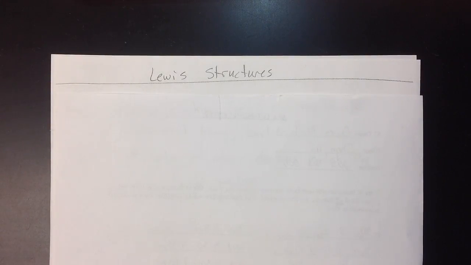Hello class, in this video we'll be talking about Lewis structures or Lewis dot structures. I'm going to start off the video by reviewing some things about different atoms, for example how we know they're stable and how atoms gain or lose electrons in order to become stable.